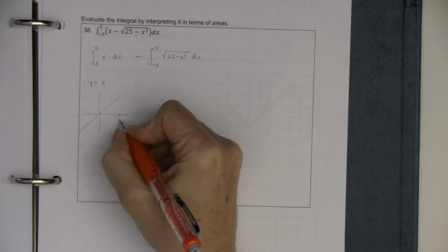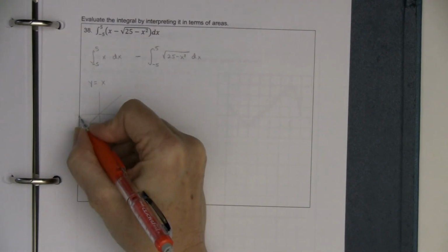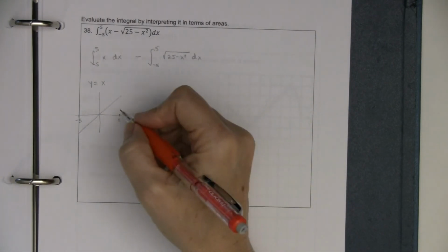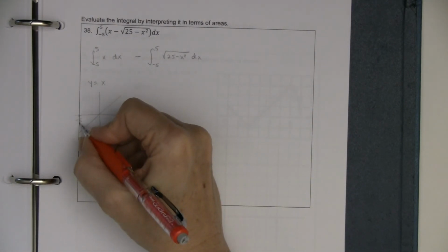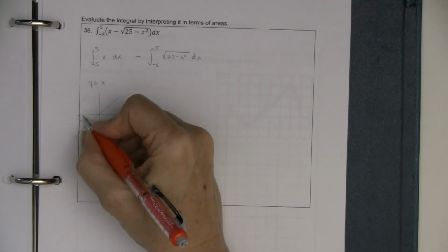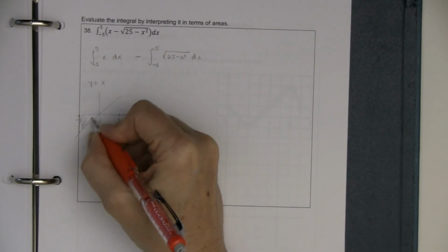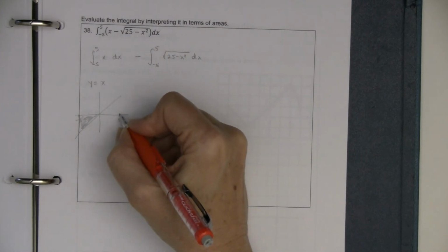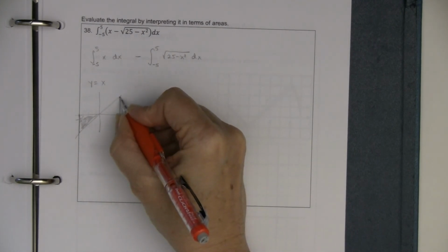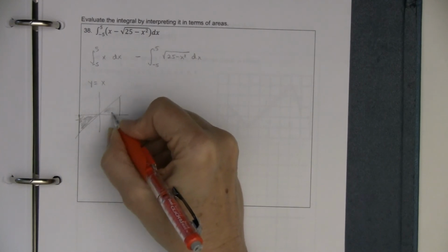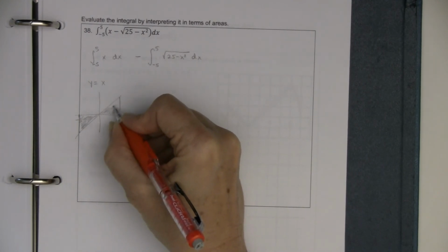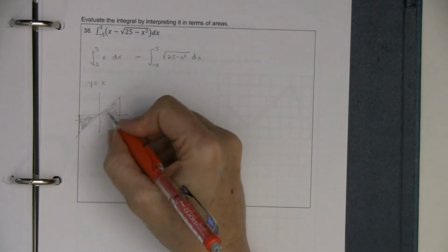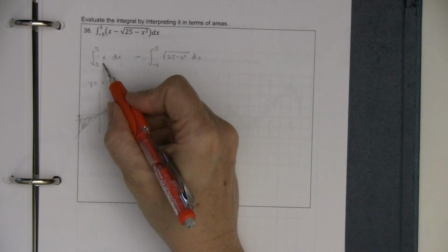And here's where 5 is. And here's where negative 5 is, the same distance here. And would you guys agree with me that this area here from negative 5 to 0, underneath the curve, is a triangle, and I could find it. And this area here from 0 to 5 is the same. And so this must be 0.